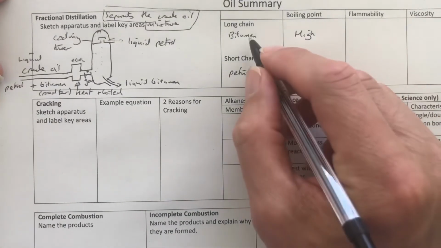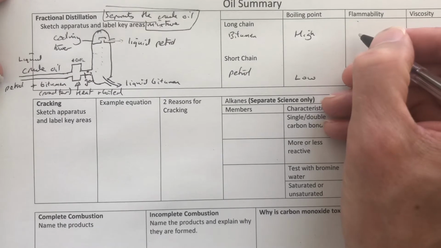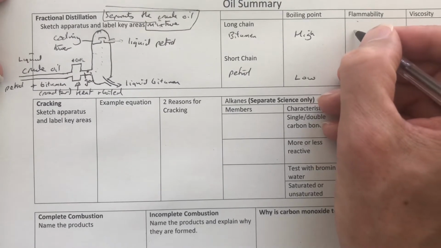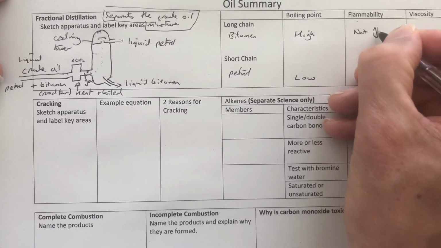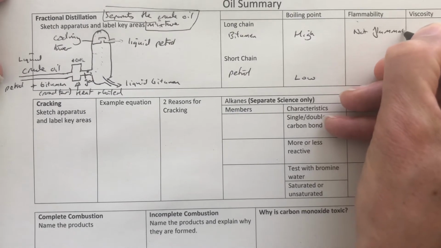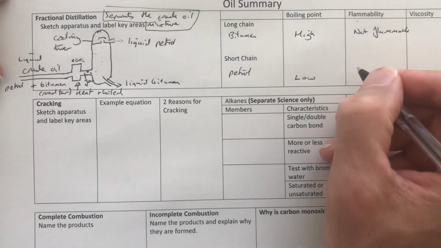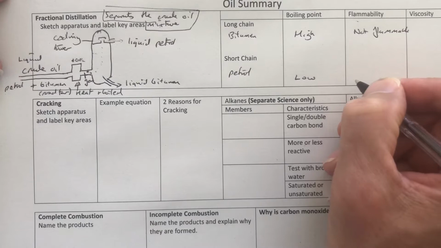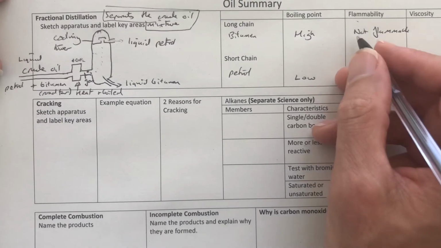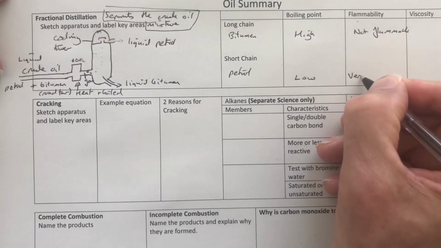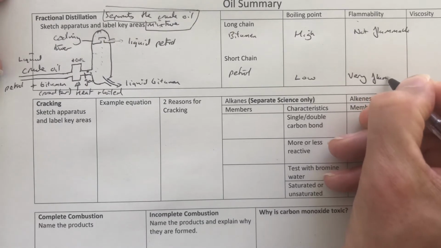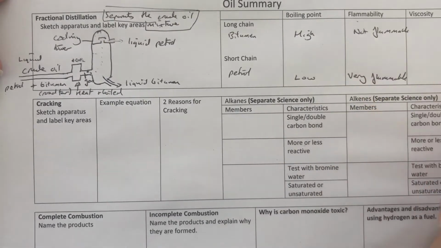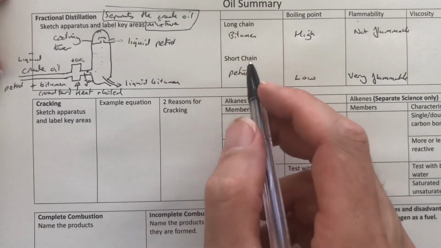Flammability. Bitumen is not flammable. You do not see the roads bursting into flames. Not flammable. Whereas petrol, hopefully you've never seen petrol bursting into flames, but we have to be really careful at petrol stations because it is highly flammable, almost explosive in its flammability. Long chain, not flammable; short chain, very flammable. You need to know the trends in carbon chain length, okay, and these characteristics.